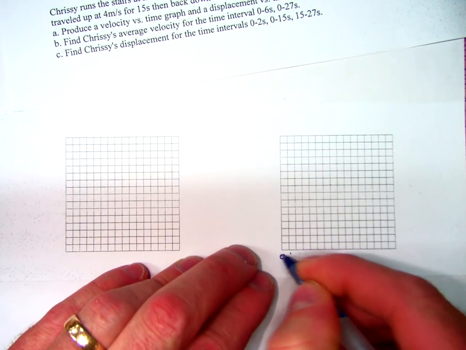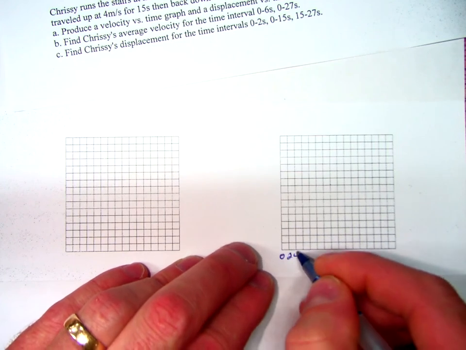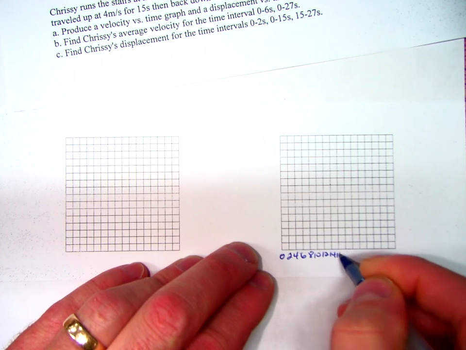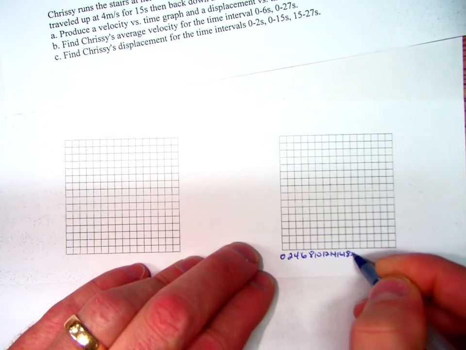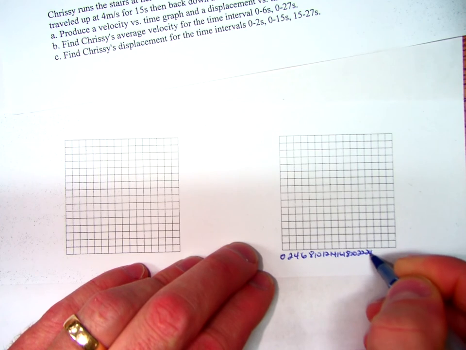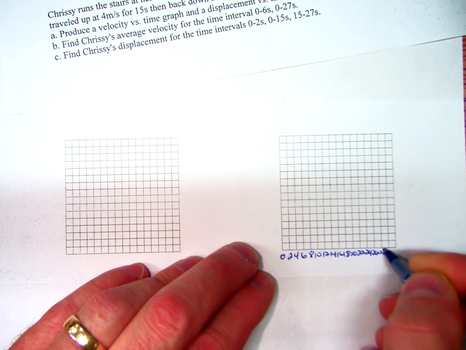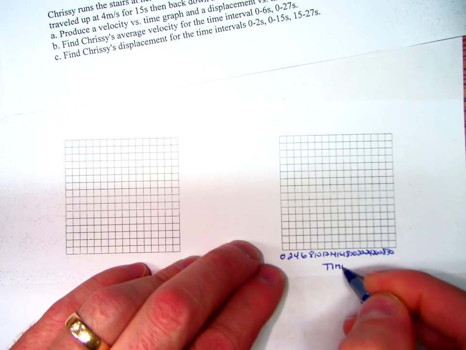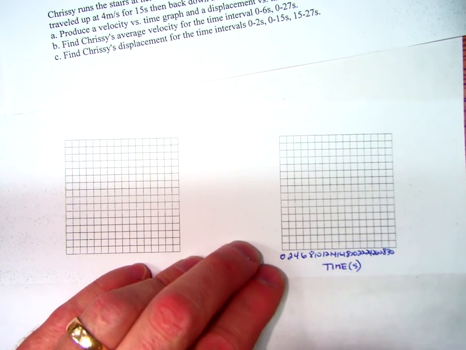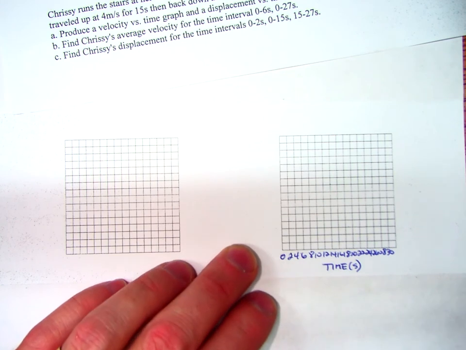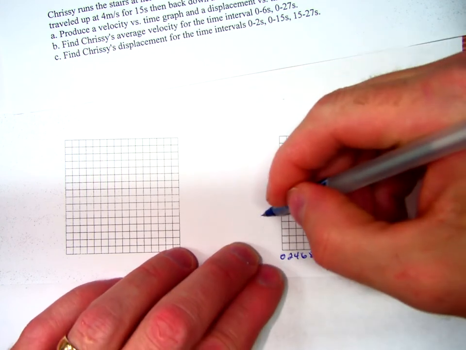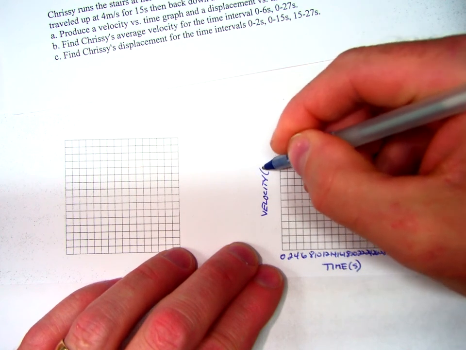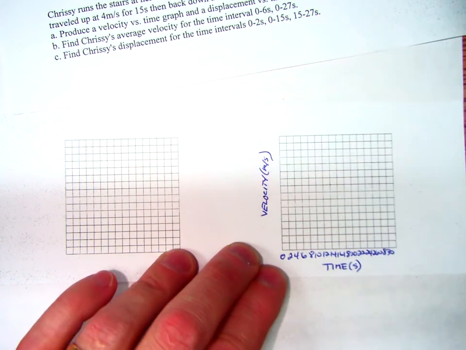So let me go ahead and number that. So I've got 0, 2, 4, 6, 8, 10, 12, 14, 16, 18, 20, 22, 24, 26, 28, 30. And this is time in seconds. And then we've got velocity over here. And velocity is going to be in meters per second.